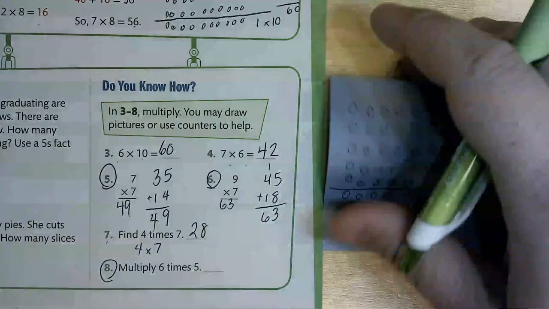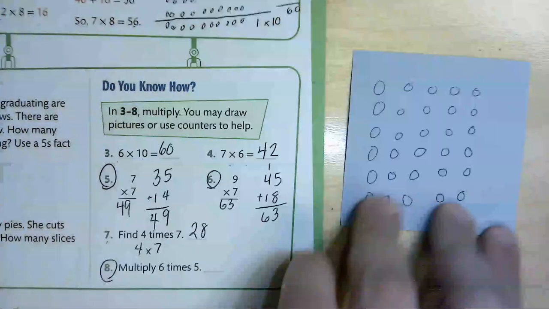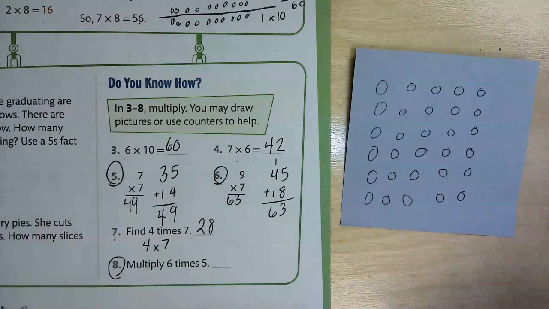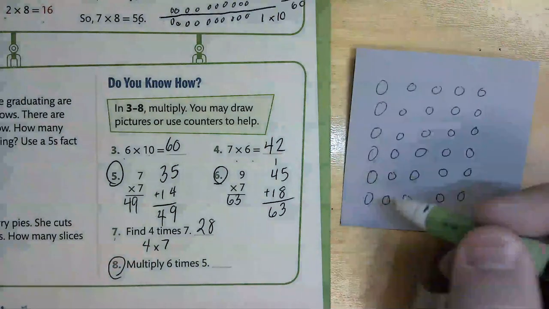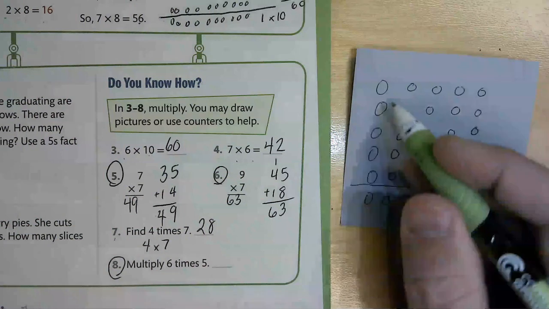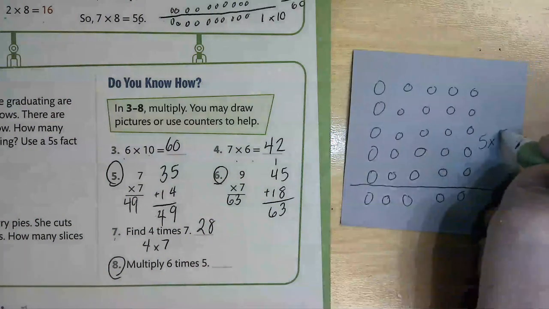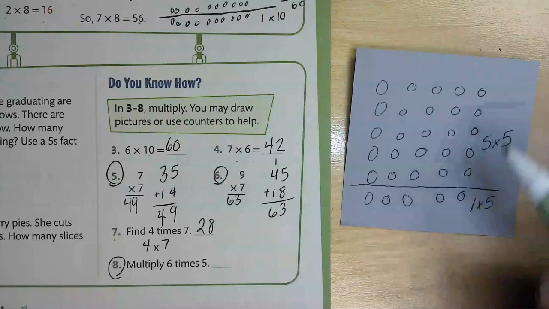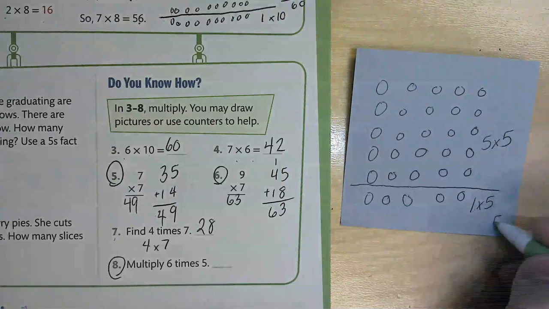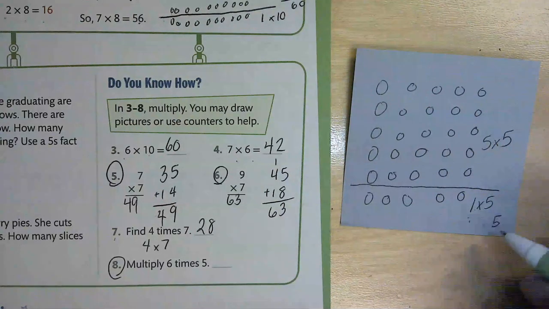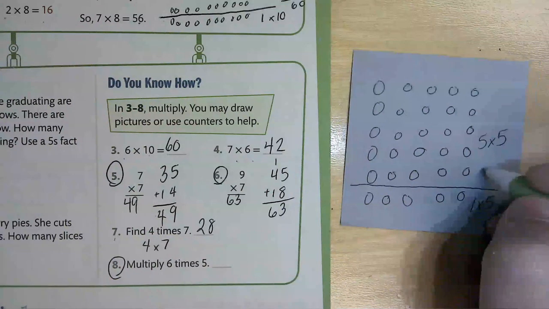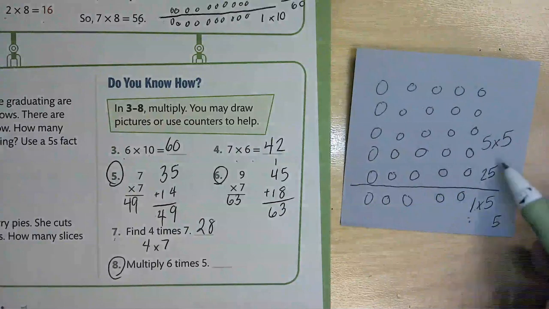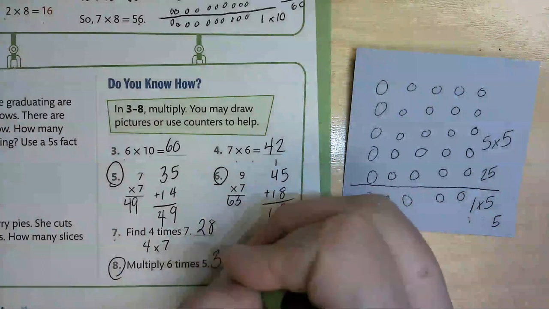All right, last one. Here we go. Number 8 is multiply 6 times 5. 6 times 5. I've got 1, 2, 3, 4, 5. I'm going to cut it there. I've got 5 going down, plus 5 in each row. So 5 times 5. Here I've got 1 row, and there's 5 in it. All right. 5 times 1 is 5, because anything times 1 is itself. And then up here I've got 5 times 5. Well, that is 25. Ooh, well, 25 plus 5. 5 plus 5 is 10. Regroup over.